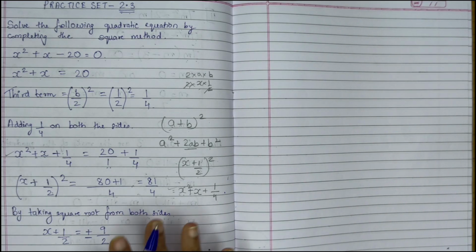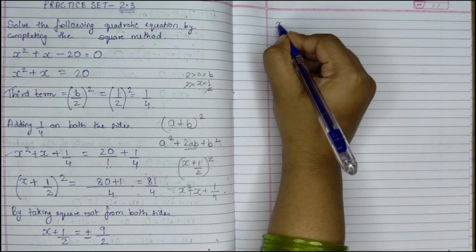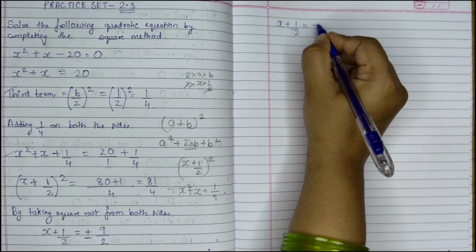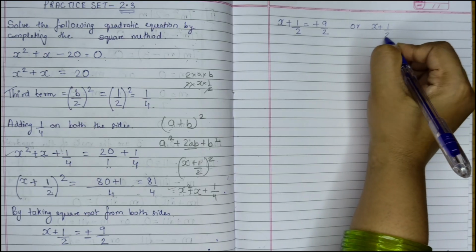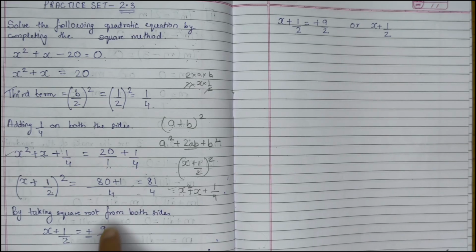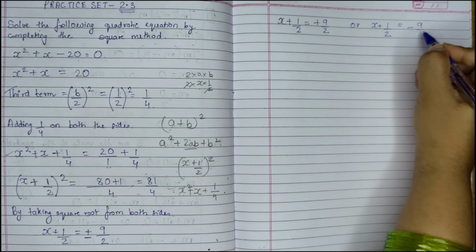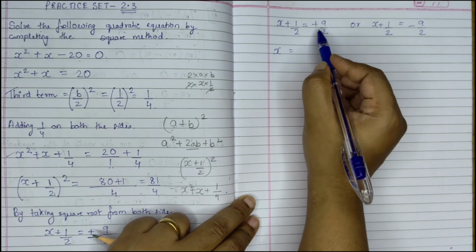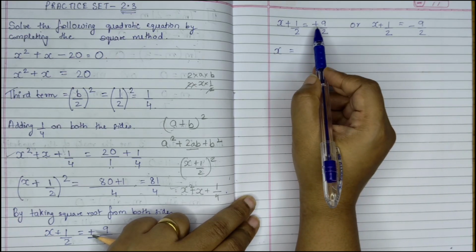Now what we will do is, x plus 1 upon 2 is equal to plus 9 upon 2, or x plus 1 upon 2, there is a plus and minus sign. So x plus 1 upon 2 is equal to plus 9 upon 2, or x plus 1 upon 2 is equal to minus 9 upon 2. Now x is equal to 9 upon 2, plus 9 upon 2, no need to write plus. It's okay if you don't write plus.